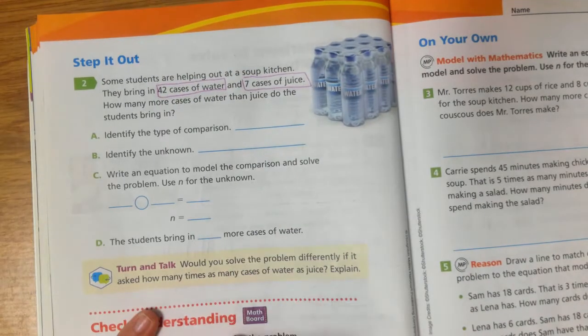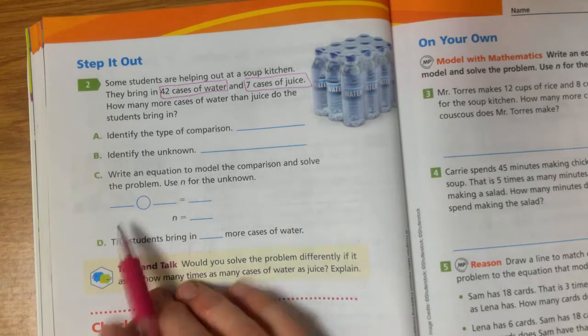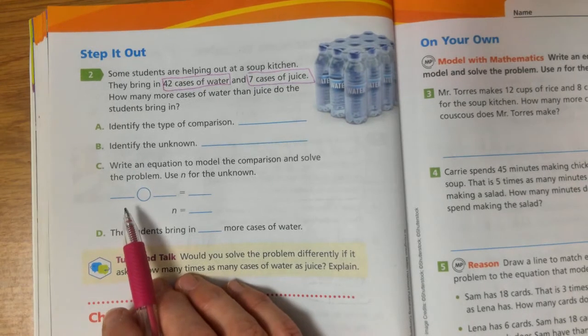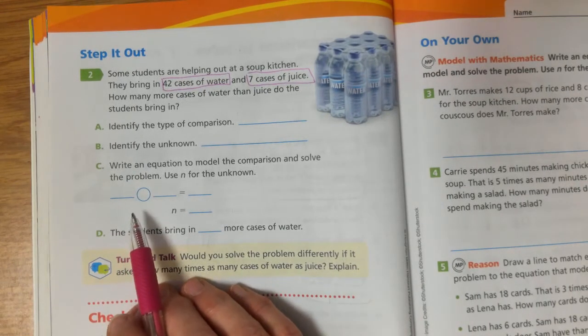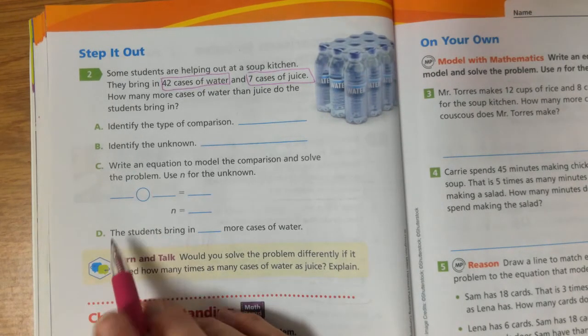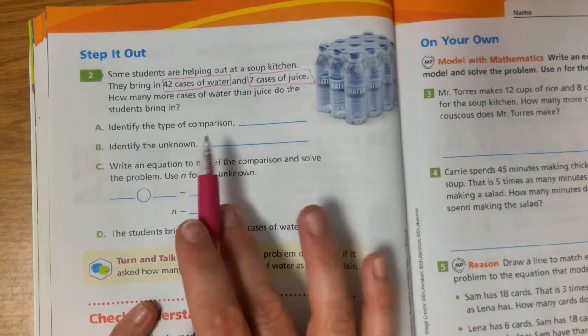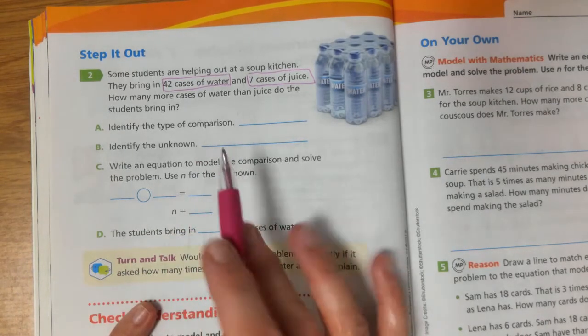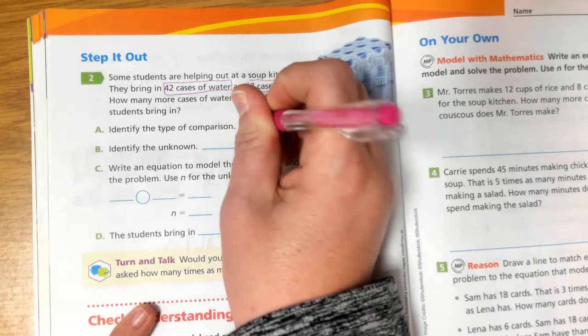How many more cases of water than juice do they bring in? So first we're figuring out the type of comparison. Is it an additive or a multiplicative? I don't see any times as many as in here, right? So it must be an additive.